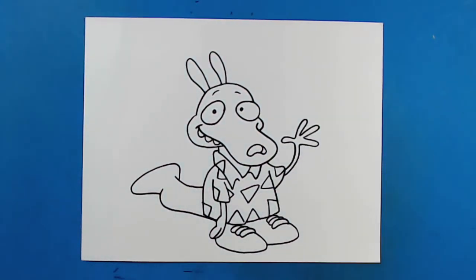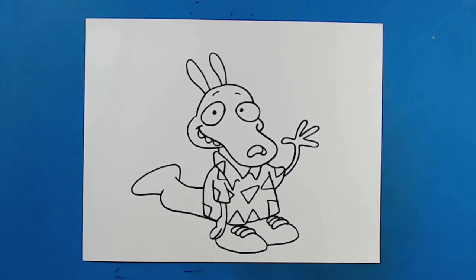And there you go. There is your drawing of Rocko from Rocko's Modern Life. I'm going to fast forward and start coloring this.